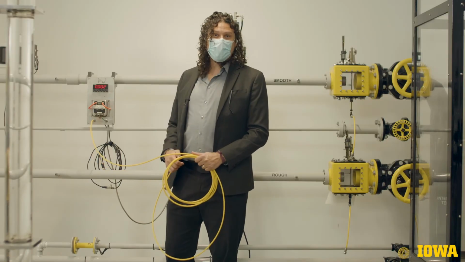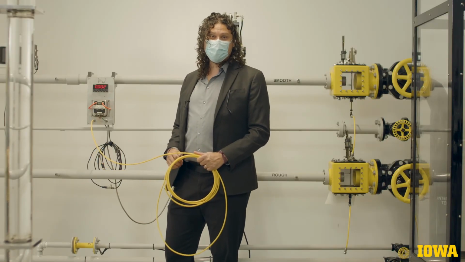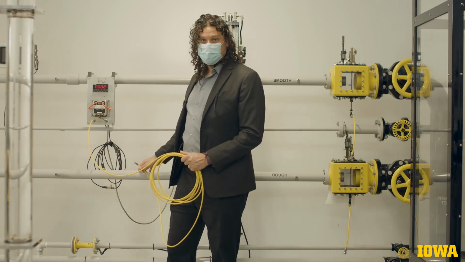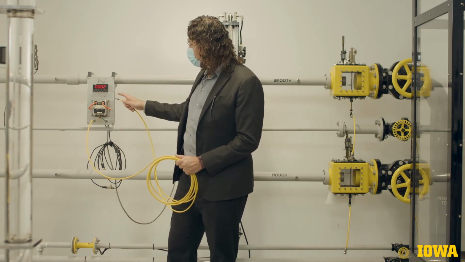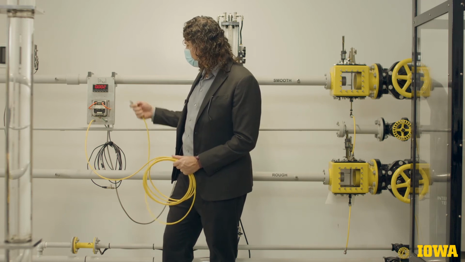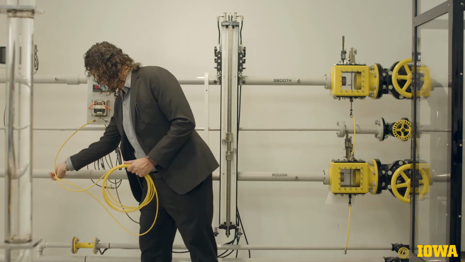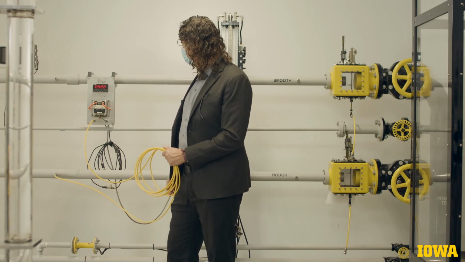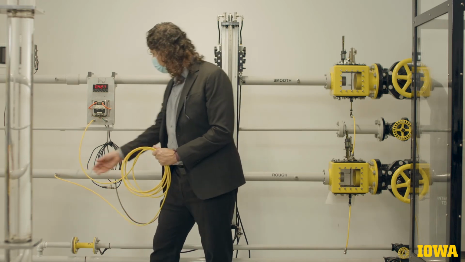So now we're going to repeat the measurements that we did on our smooth pipe in our rough pipe. So we're going to use our pressure transducer to measure pressures at 0.3. That's our measurement.